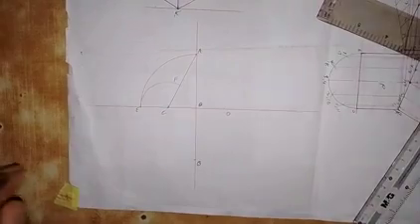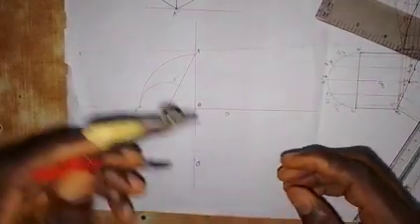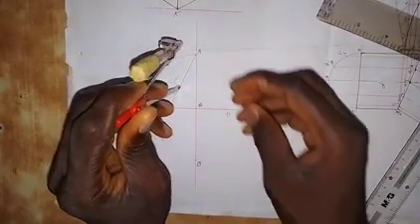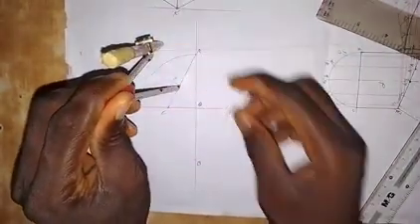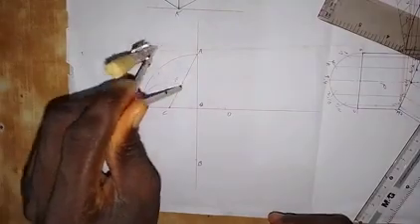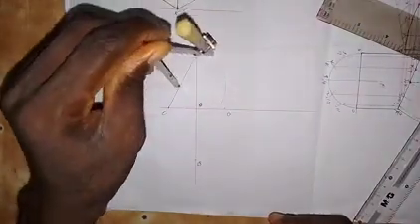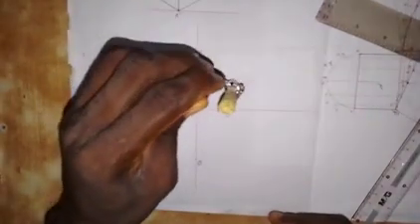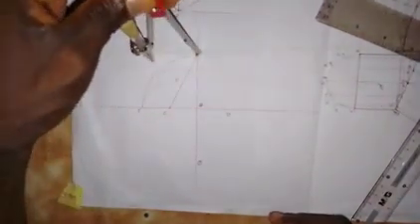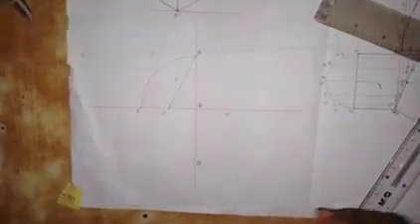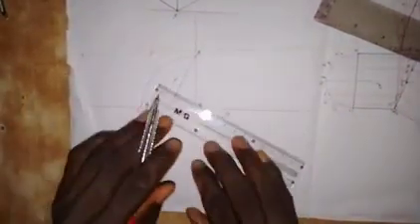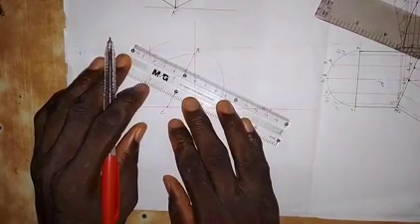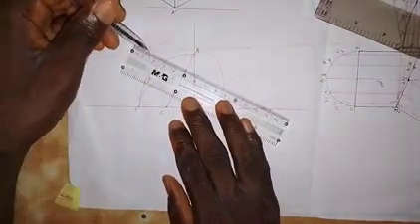Now we are going to bisect line AF. Putting the pinpoint of our compass at point F and extending it a bit, I draw an arc here. Then at point A, I draw an arc here like this. Now I join the points of intersection of the arcs together, for the bisector of AF.